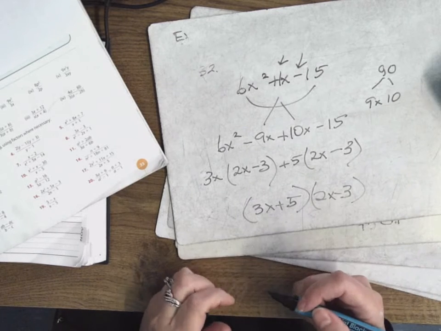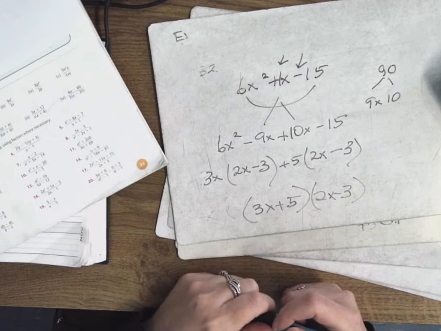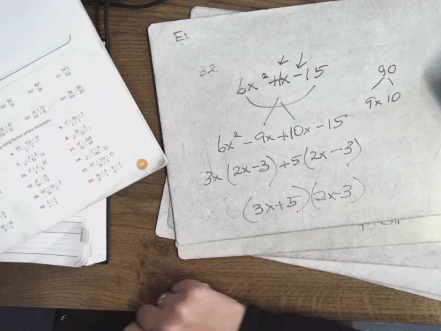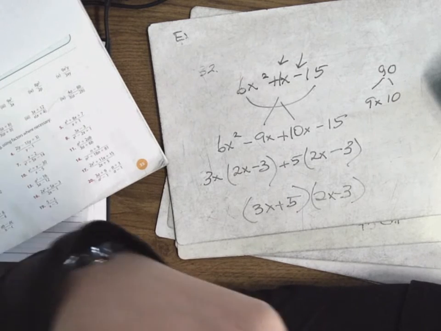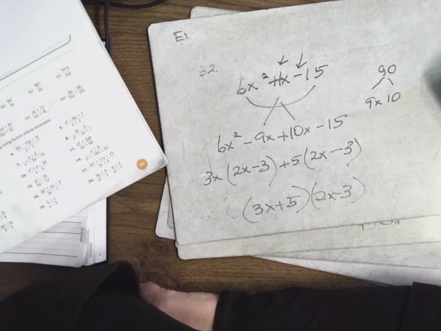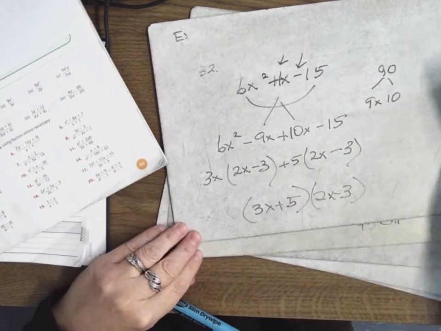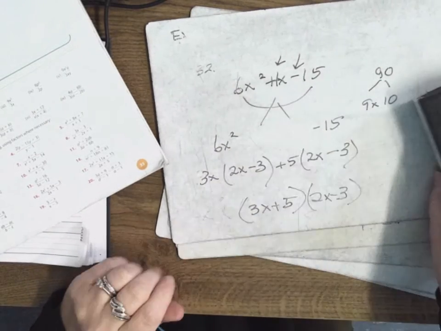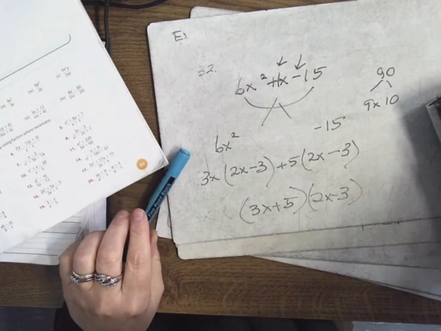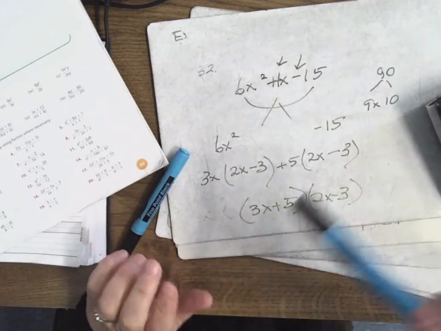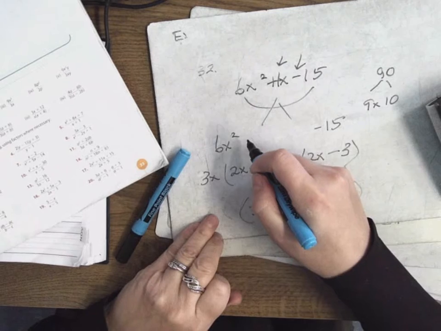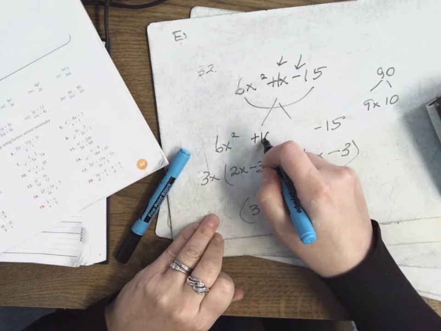Is that okay? Yes. I don't get why you couldn't have done plus 10 minus 9x. You could, and that would be the same answer. Because I got a different answer. Right. Okay, so you did plus 10 minus 9x, yeah? You should have got the same answer, because that's exactly what I did. I just did it in a different order.